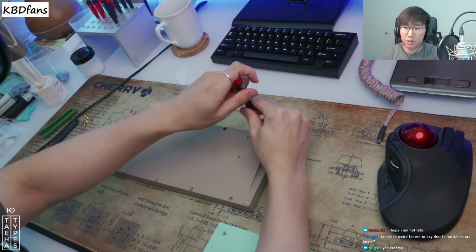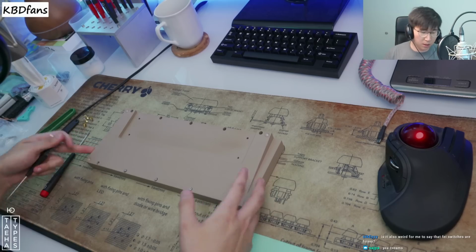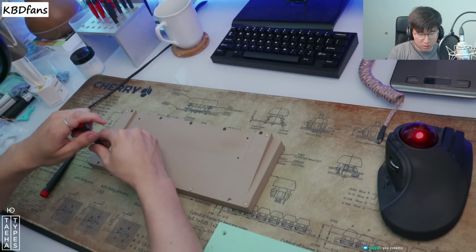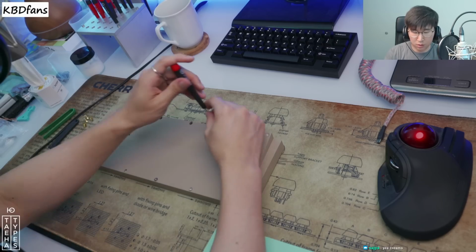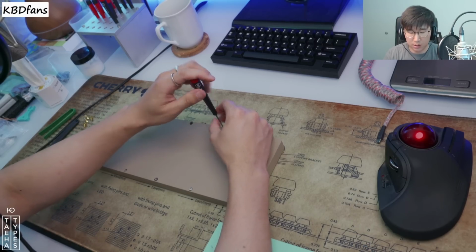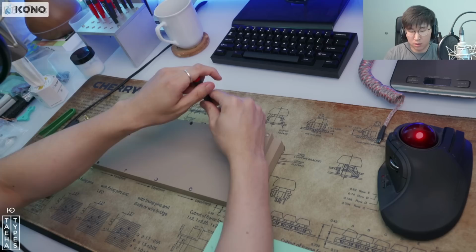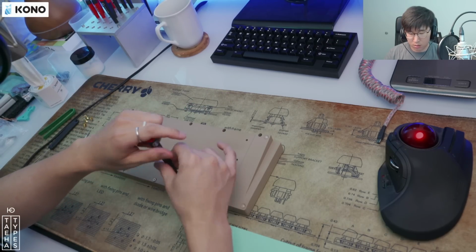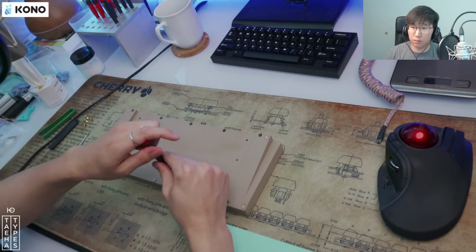Is it also weird for me to say that phase switches are heavy? It's not weird. It depends on your typing style, right? There's no universal weight that everyone finds exactly to their liking.